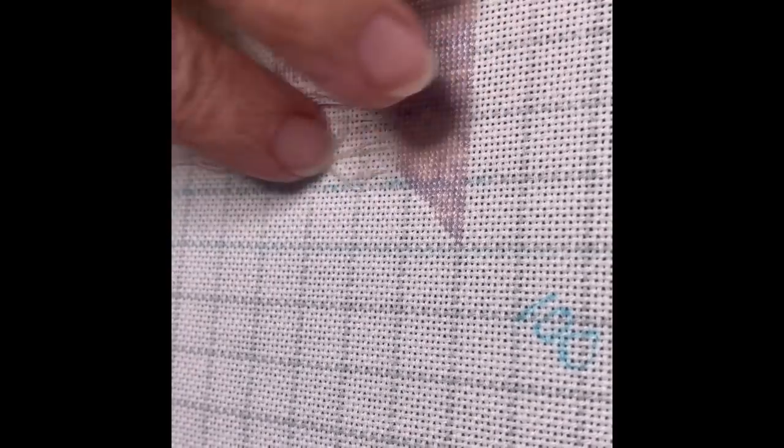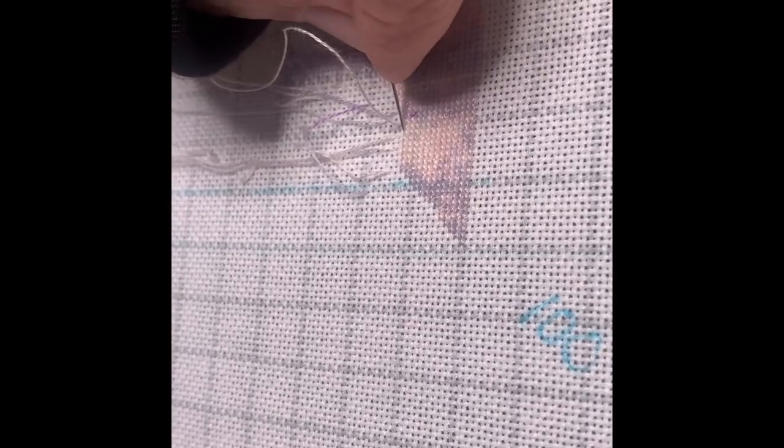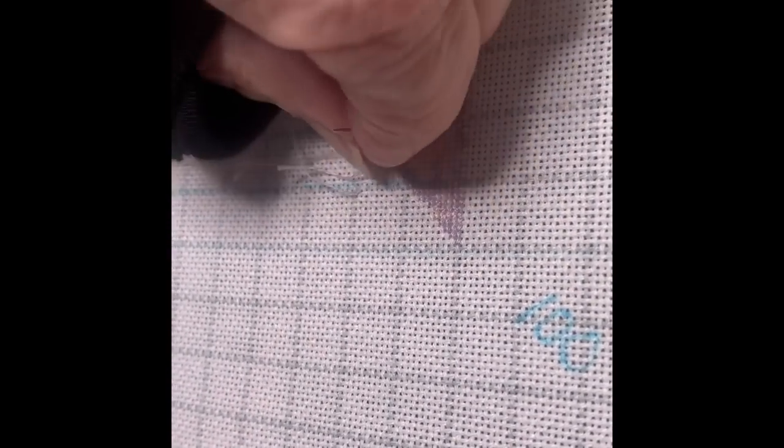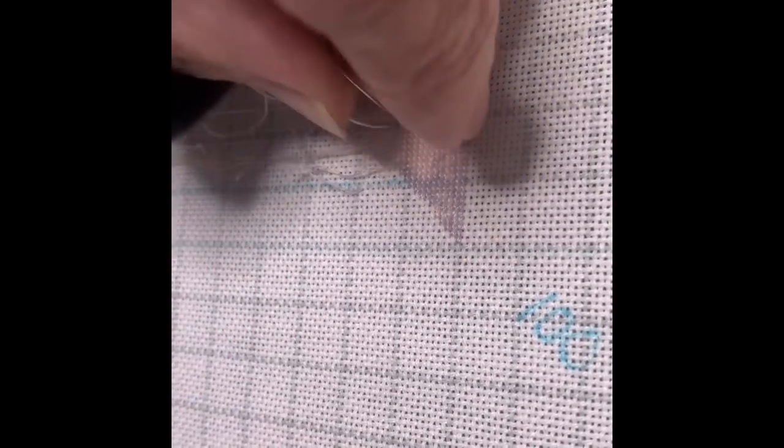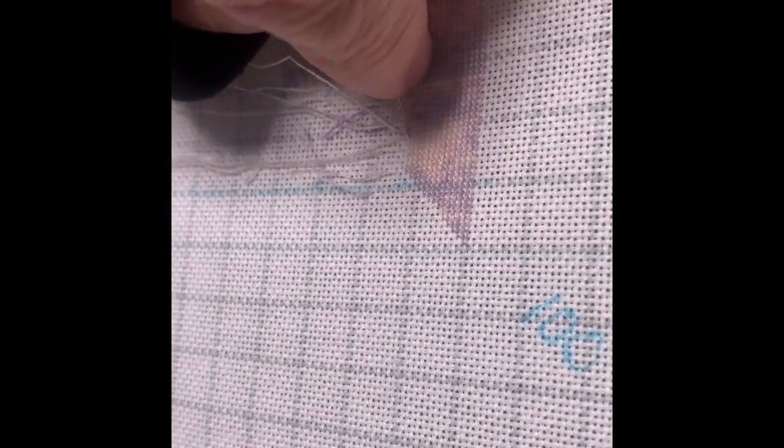Anyway, I do have a large frame adapter for my Lowry stand. However, even when I use that, especially when I'm working on the left-hand side of my frame, as I am doing now.